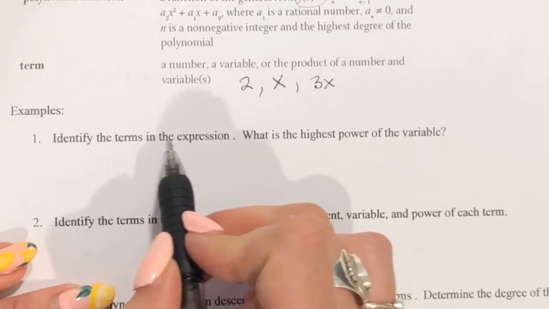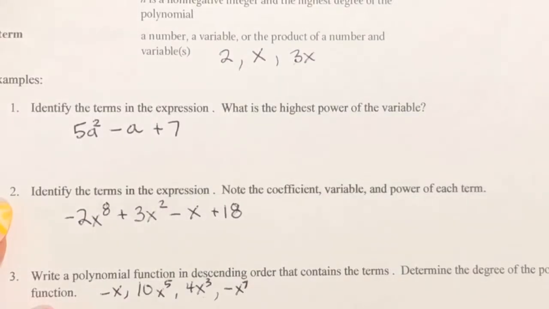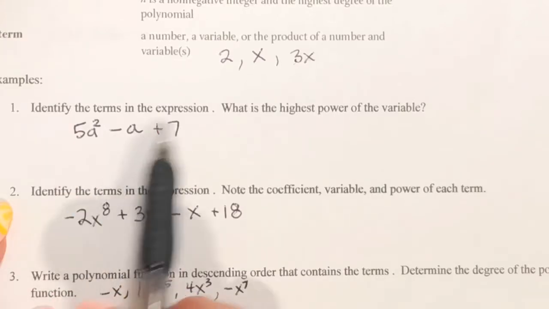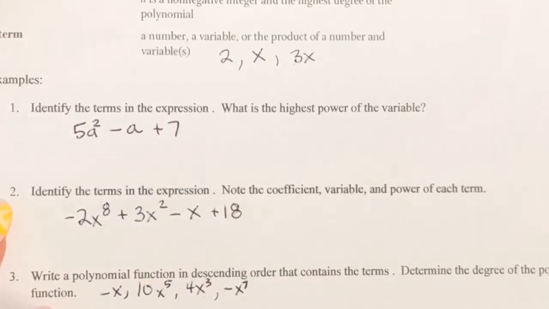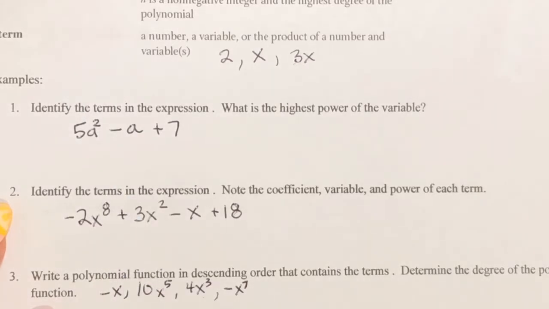So it says identify the terms in the expression. What is the highest power of the variable? It looks like my expression got cut off. So let me find that really quick. Hey, sorry about that. For some reason, my printer didn't pick up the polynomial that was right there. So if you printed off your notes and that happened too, these are the examples that should be typed there.